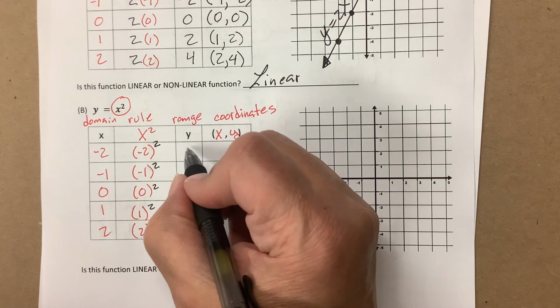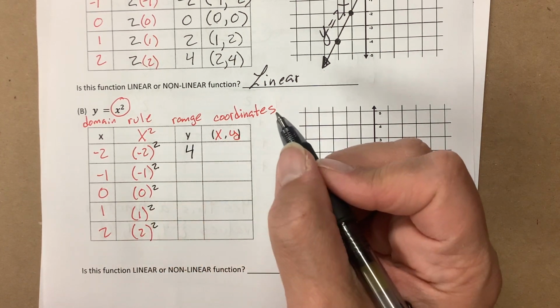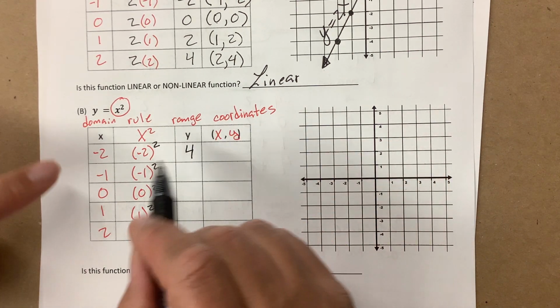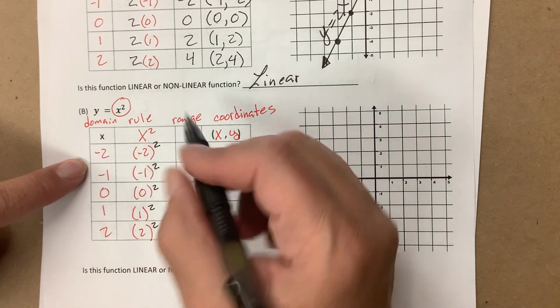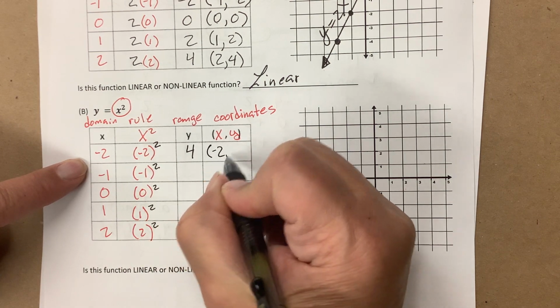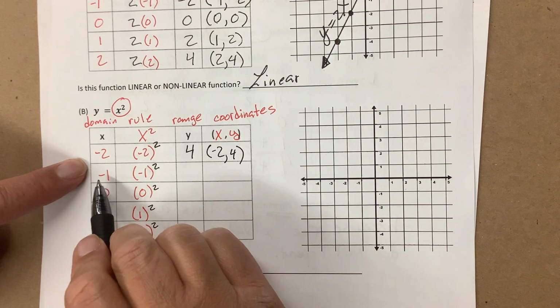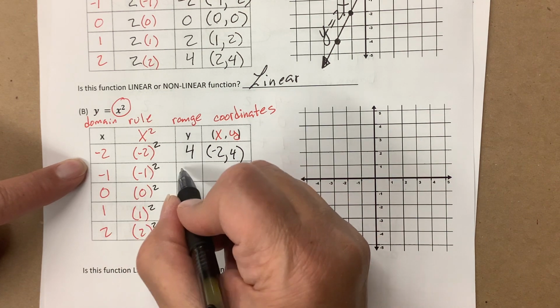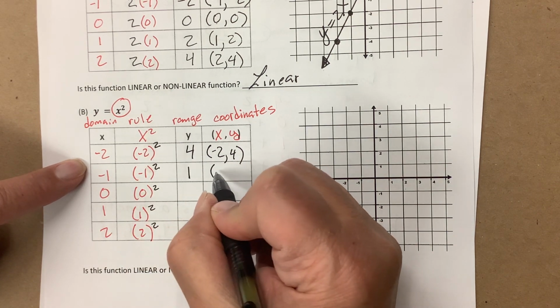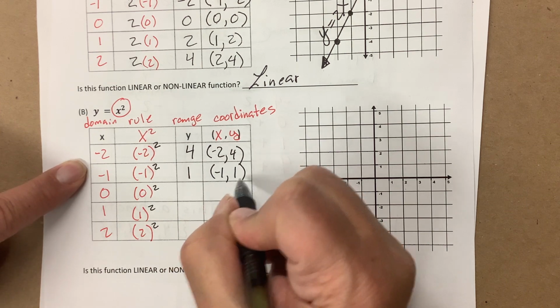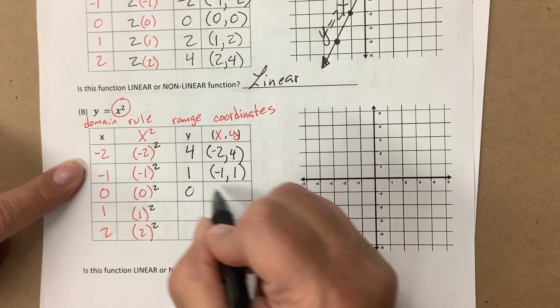-2 times -2 is +4. Negative times negative is positive. So my coordinate is going to be -2, +4. -1 times -1 is +1. So my coordinate is going to be -1, +1. 0 times 0 is 0.